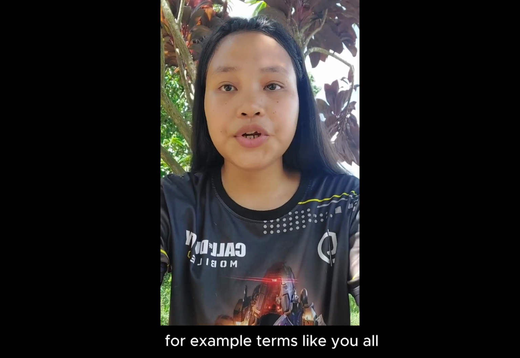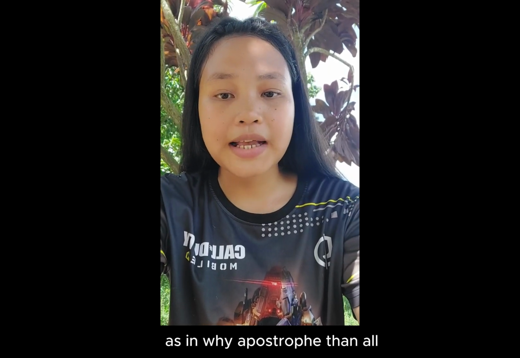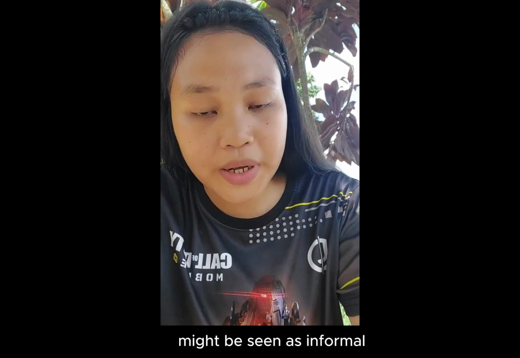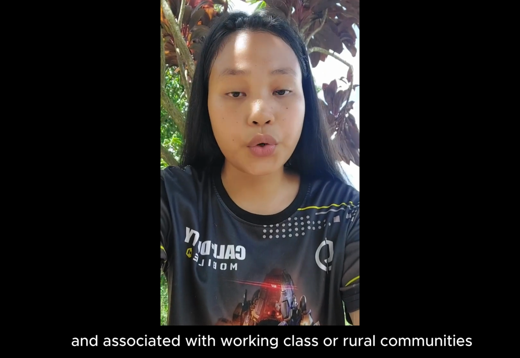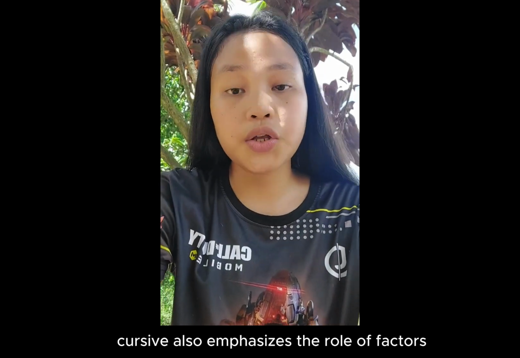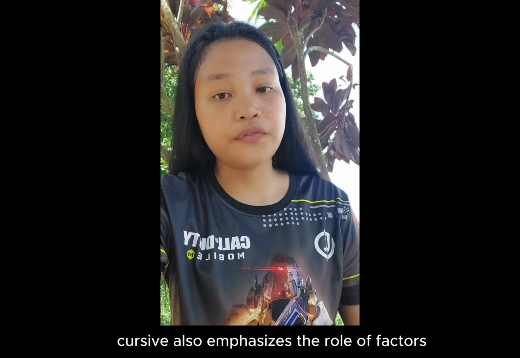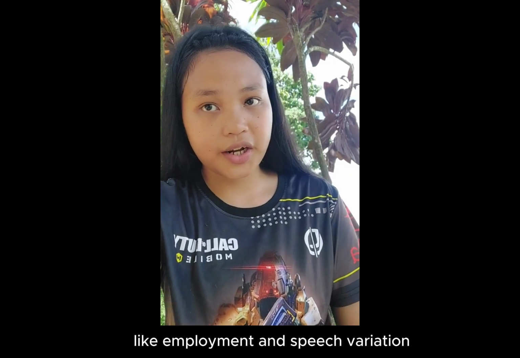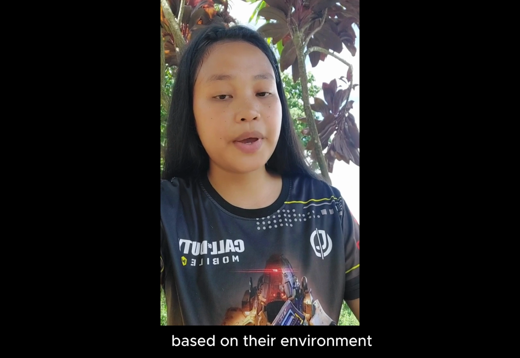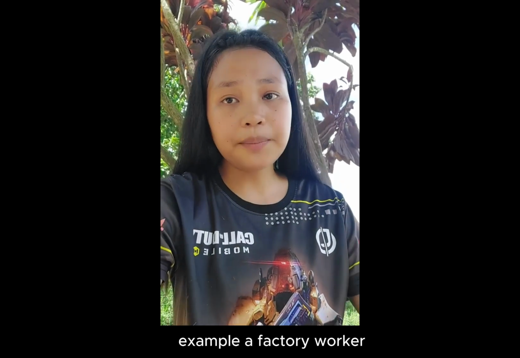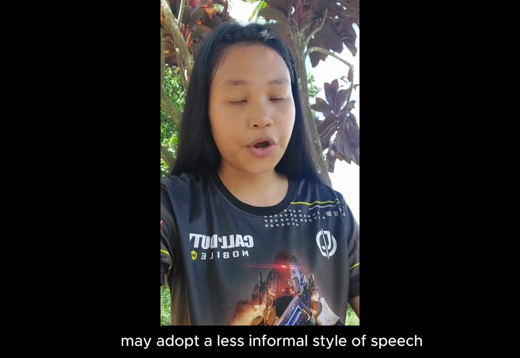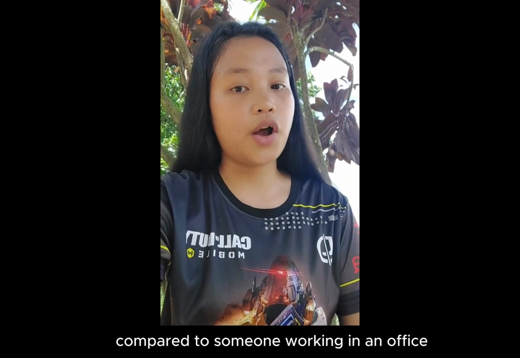For example, terms like "y'all," as in y apostrophe all, might be seen as informal and associated with working-class or rural communities. Kurzweil also emphasizes the role of factors like employment in speech variation. Even within the same class, individuals may speak differently based on their environment. Example, a factory worker may adopt a less formal style of speech compared to someone working in an office.